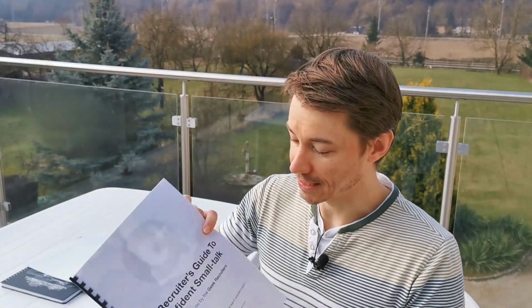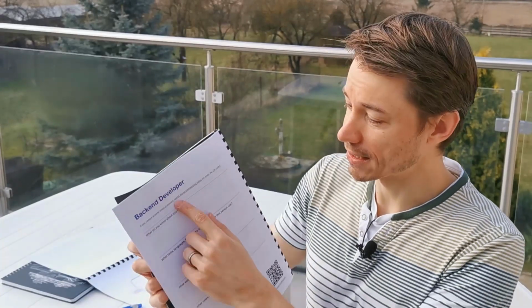Are you about to meet or interview a backend developer and you have no clue what to talk about? This IT Recruiter's Guide to Confident Small Talk includes the role of a backend developer. It actually starts with the role, so backend developer.